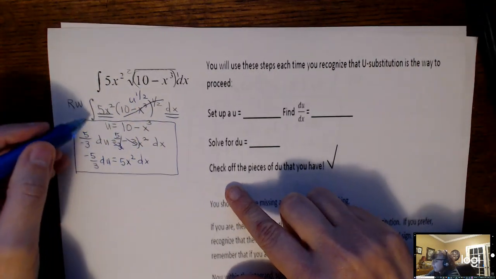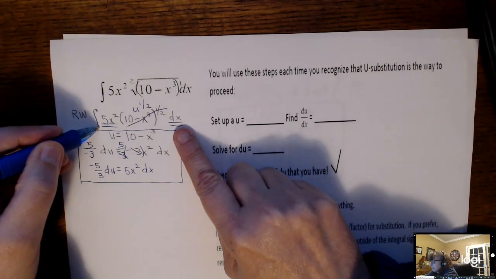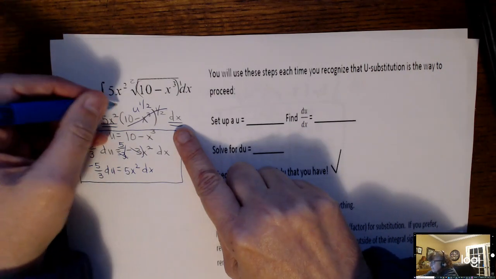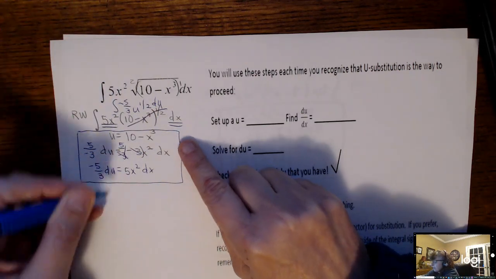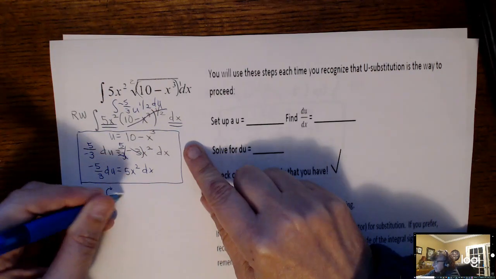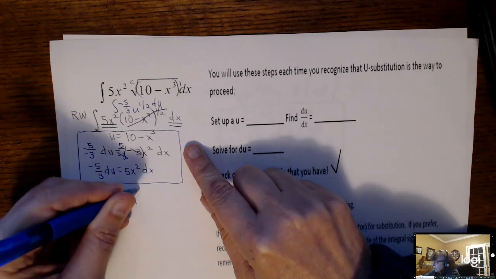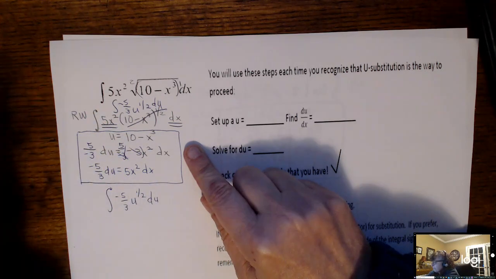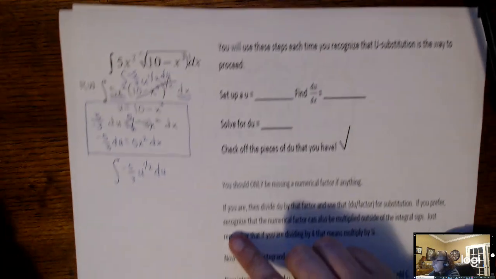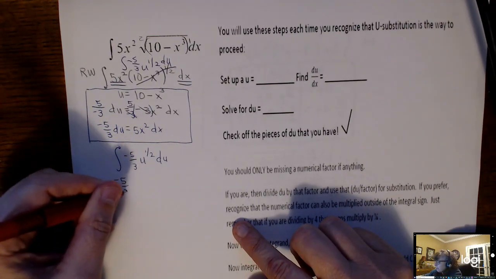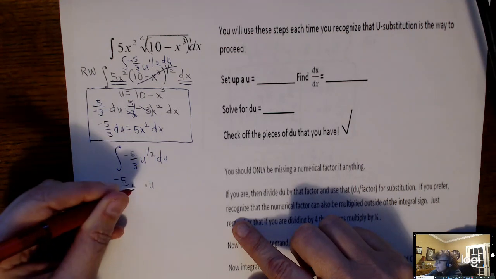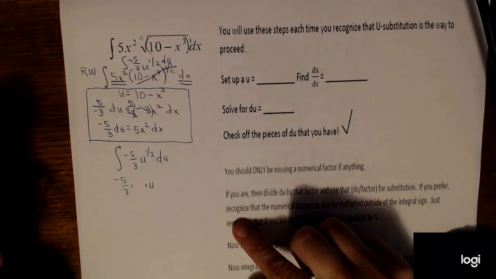So now I have 5x squared dx, and it equals negative 5/3 du. So my integral is negative 5/3 u to the 1/2 du. Okay, so I'm going to take the antiderivative of that. The constant negative 5/3 is going to come down. I like to skip a space because I know I'm going to be working with a fraction.